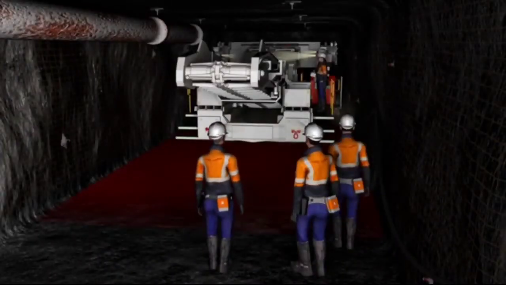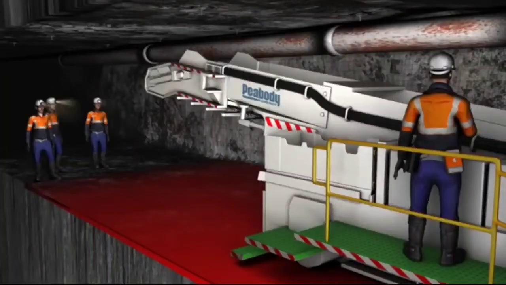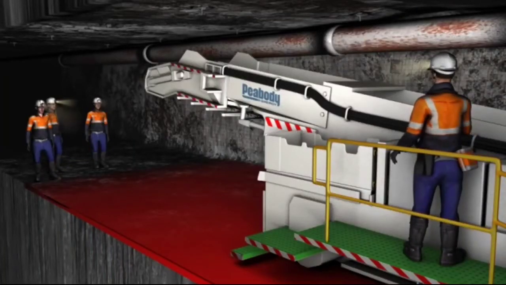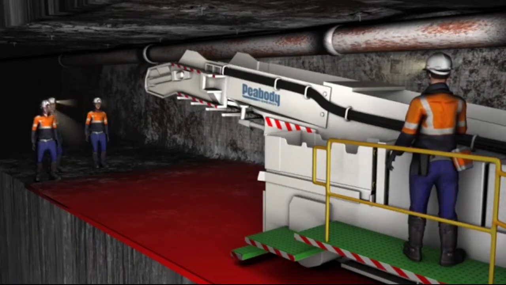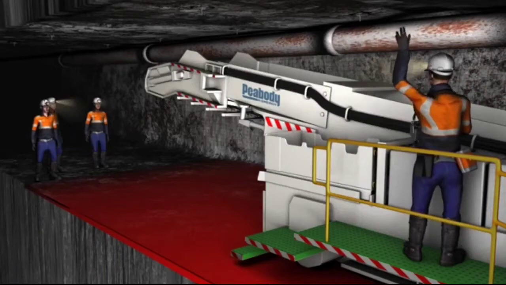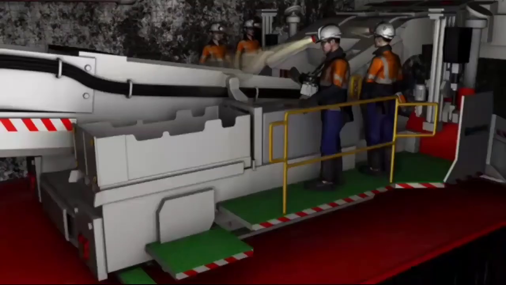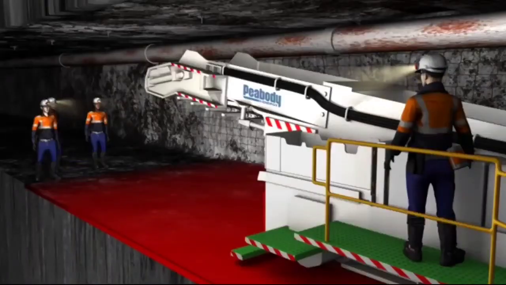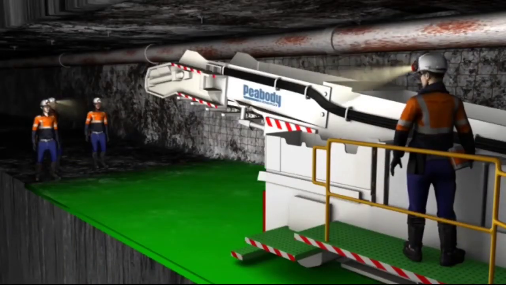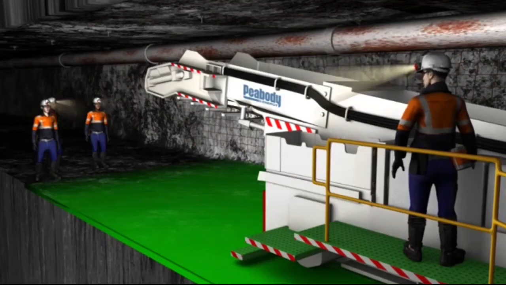When approaching the continuous miner, wait for the miner driver to complete his required task. Then communicate with the miner driver to advise him of your intent. Once the miner driver has acknowledged you and understands your intentions of accessing the platform, the miner driver will take both hands off the control box and will then give permission for personnel to access the miner.